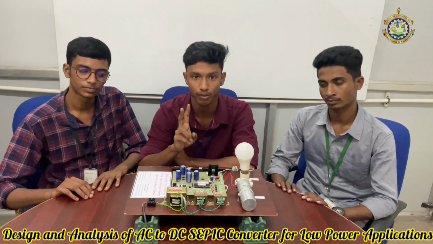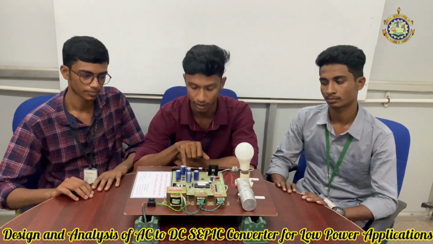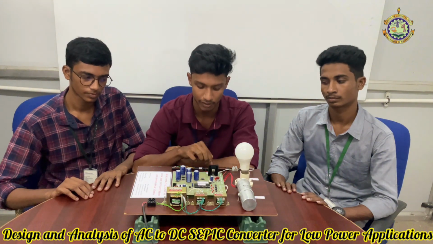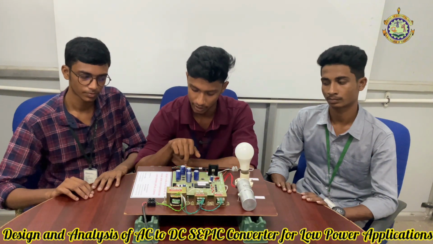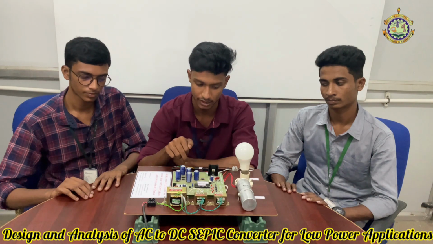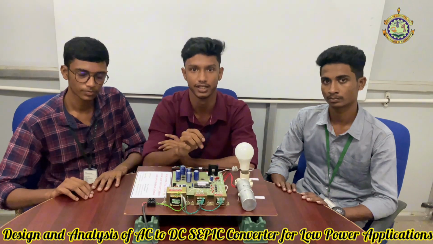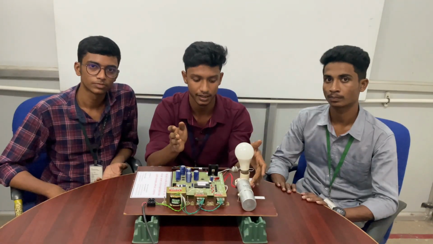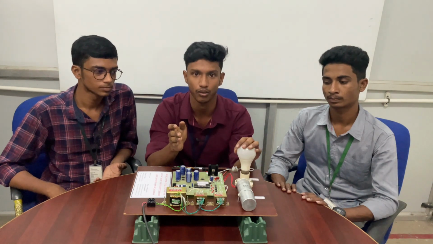In that we have two inductors, L1 and L2. This L1 gets charged when this MOSFET is on, and this L2 gets discharged, and this discharging voltage is given to the capacitor C2, and this capacitor is connected across the load side.